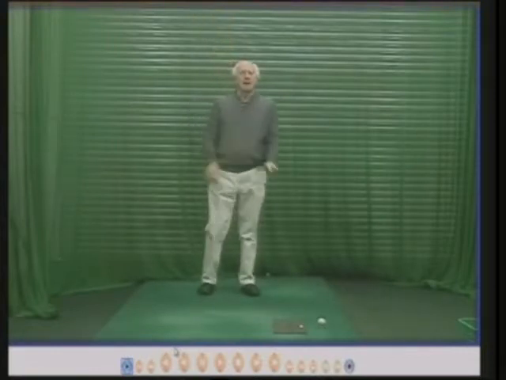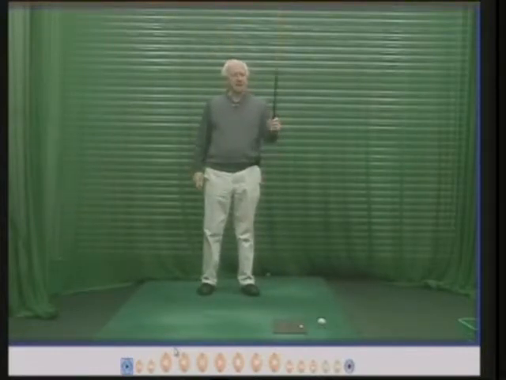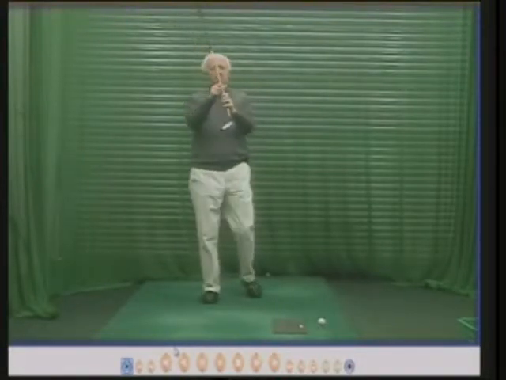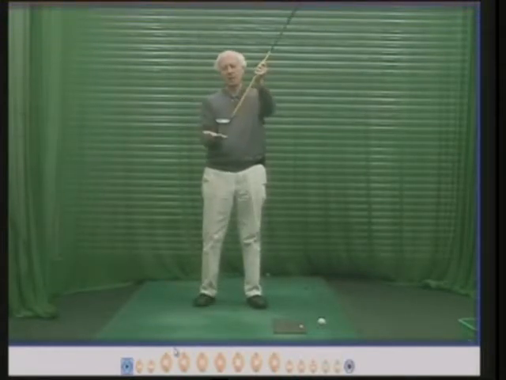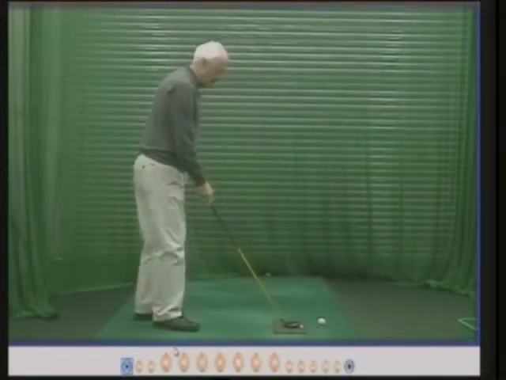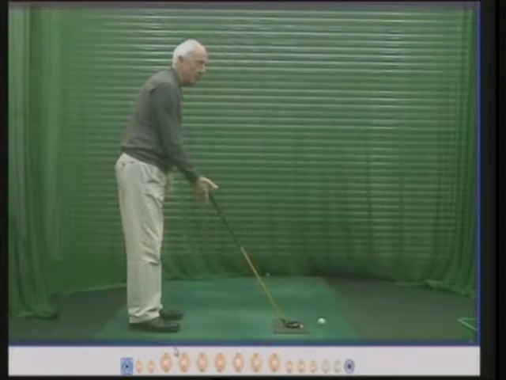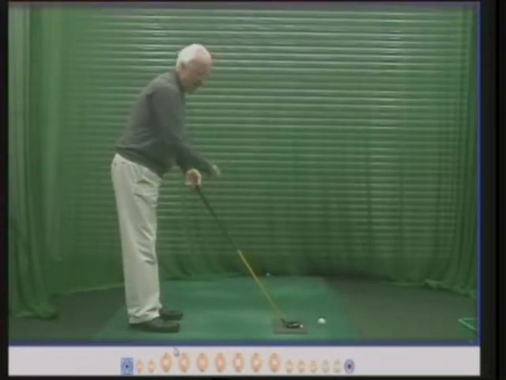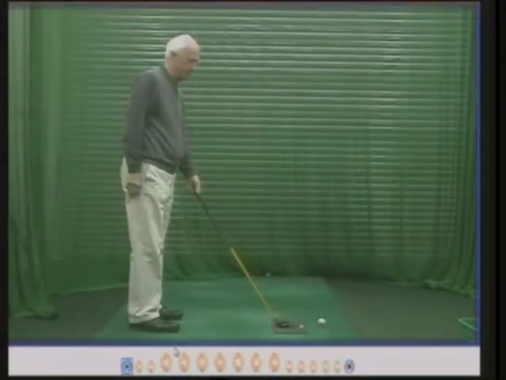Hello there, my name is Peter Thompson and this is one of my teaching DVDs, and this one is about the lie angle. The lie angle of a golf club is quite simply the way the club lies on the ground, and the angle is this one. Club flat on the ground, and the lie angle is now whatever the angle is between the head and the shaft.